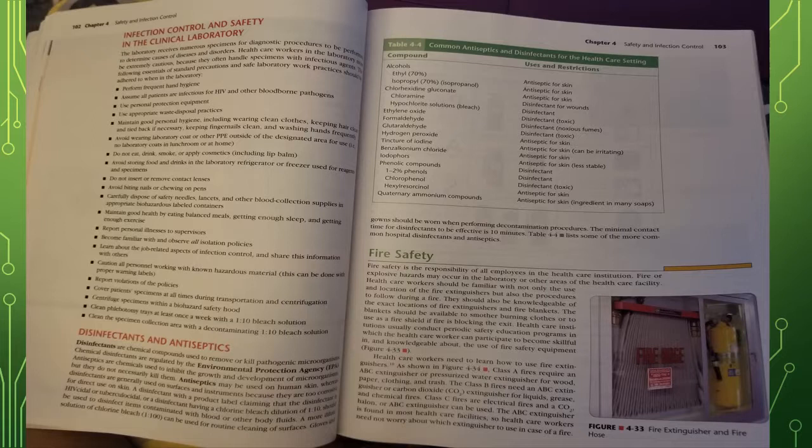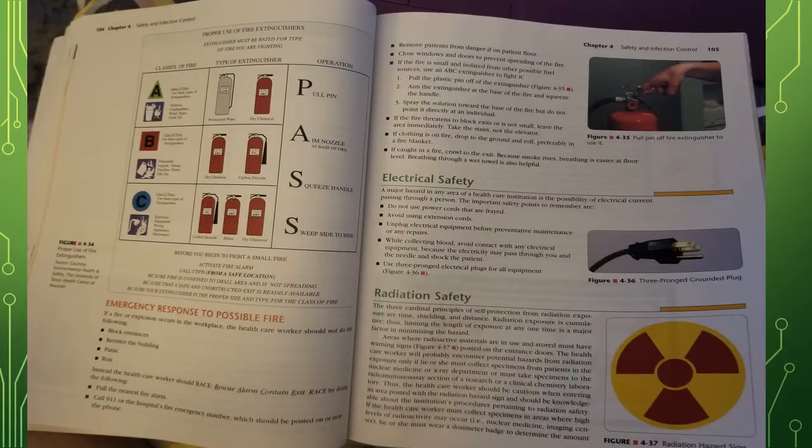The ABC extinguisher is found in most healthcare facilities, so healthcare workers need not worry about which extinguisher to use in case of a fire. Figure 434 shows proper use of the fire extinguishers. Emergency response to possible fire.